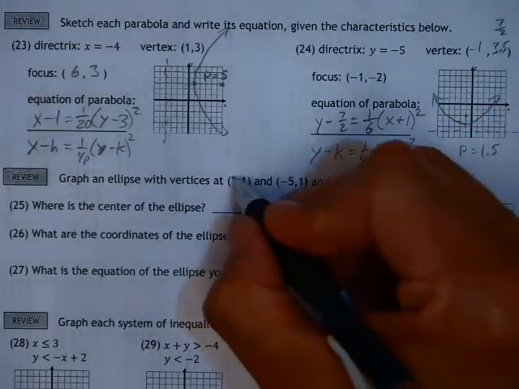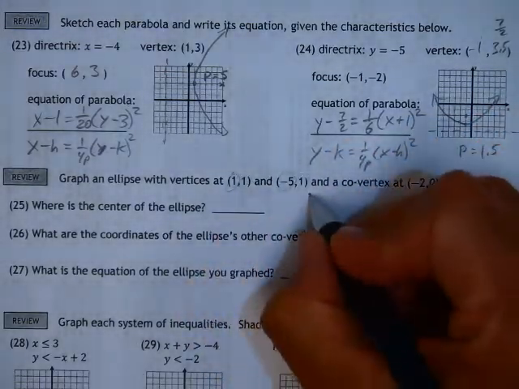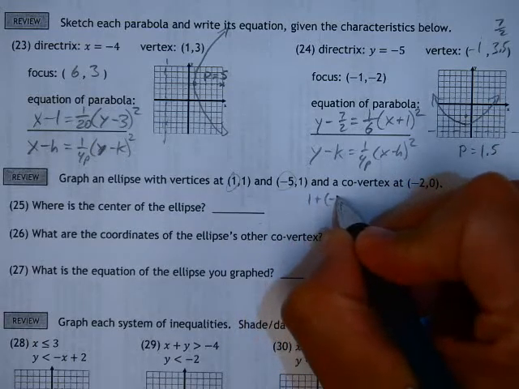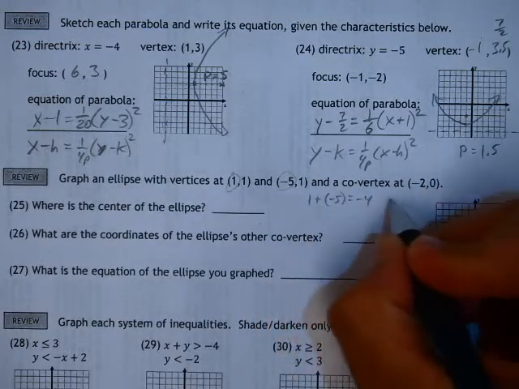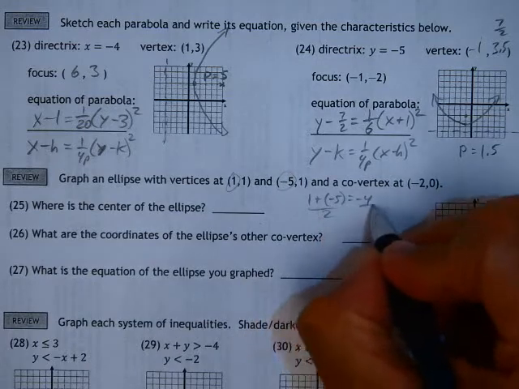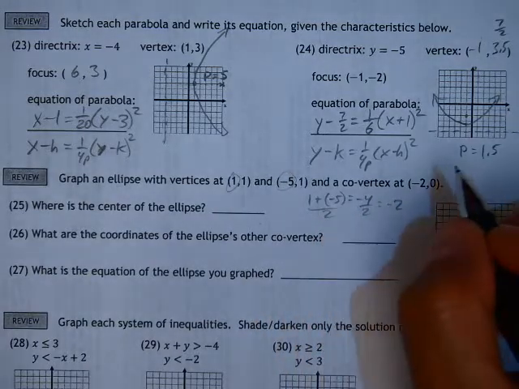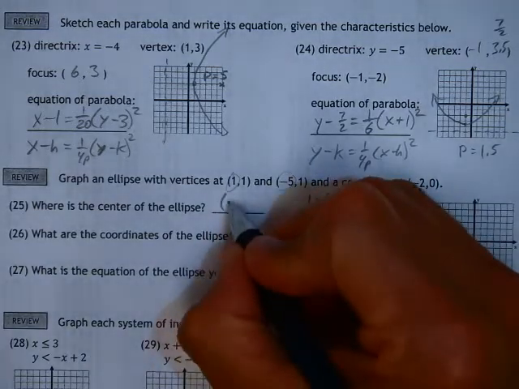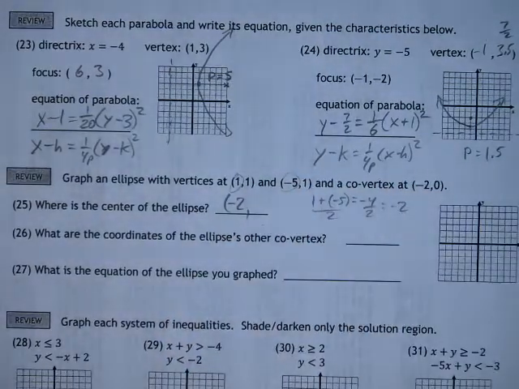So if I take these two numbers, the 1 and the -5, add them together. What's 1 plus a -5? Well, it's a -4. If I find the average of that, divide that by 2, I get a -2. Okay? So that's the x value of my ellipse.